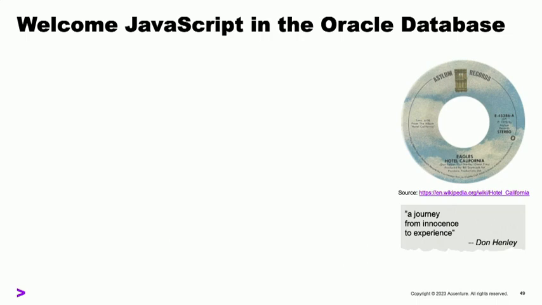So Don Henley in an interview once said it was a journey from innocence to experience. And what he meant, according to another interview later, and by the way, Don Henley was the drummer and also the one who wrote the lyrics for that song and who sang it.